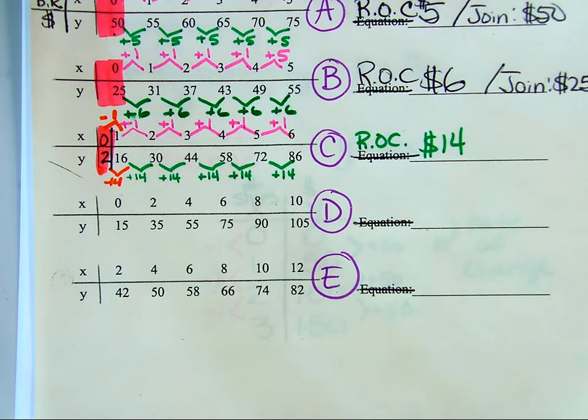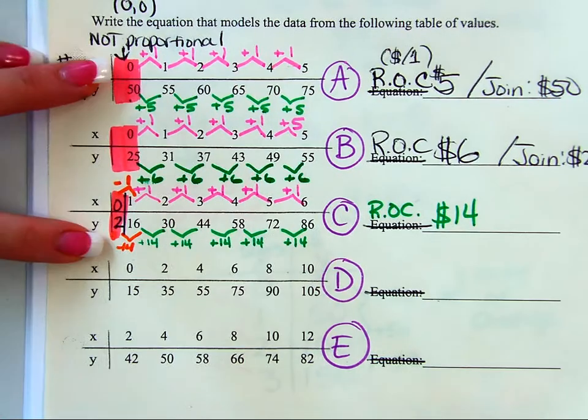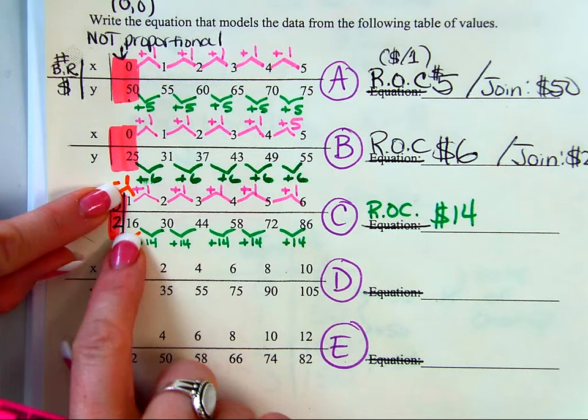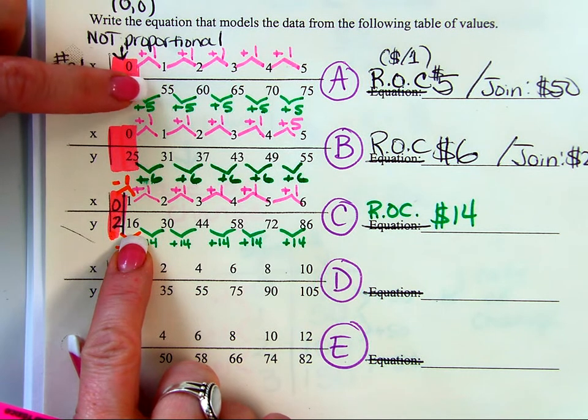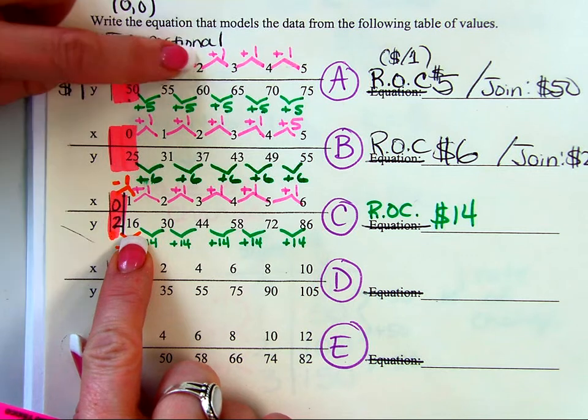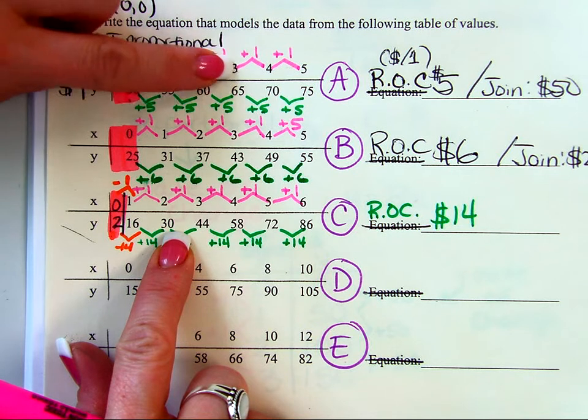You know what though? Let's compare this to A. If I buy one, it only costs me $16. One here costs me $55. So 2 would be 60. 2 here is 30. 3 is 65, but 3 is 44.